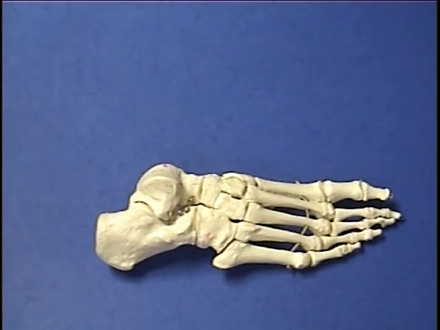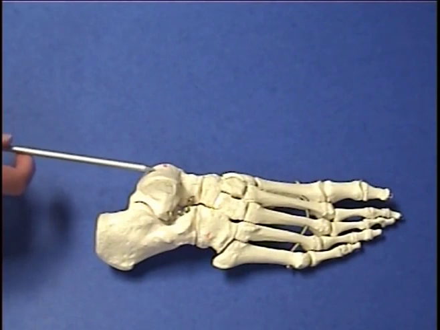Our final section of the body that we will be identifying is the foot. Like the hand, you will also have a foot similar in appearance to what I have here. You will need to identify the phalanges, the metatarsals, and the tarsals. The only two bones of the tarsals that you will be tested on are the calcaneus and the talus.